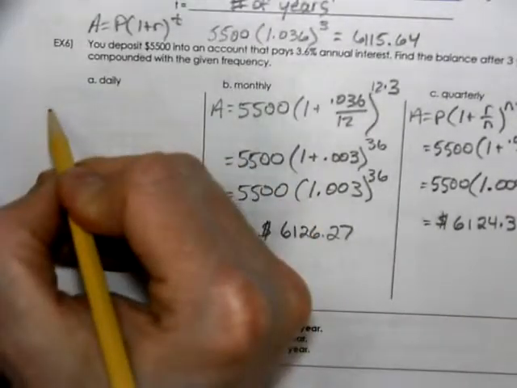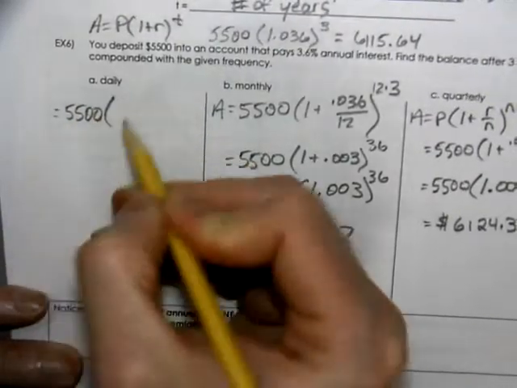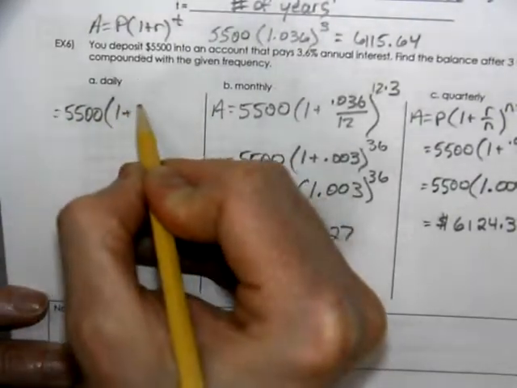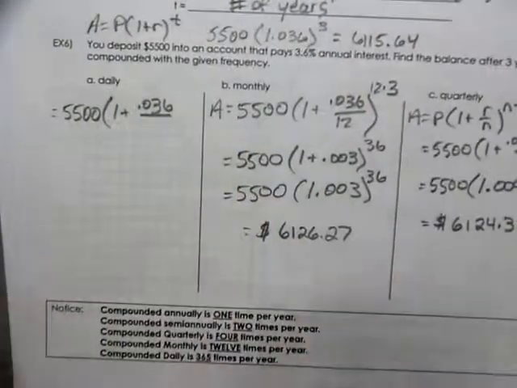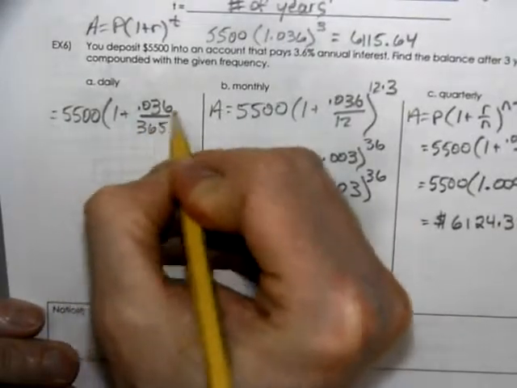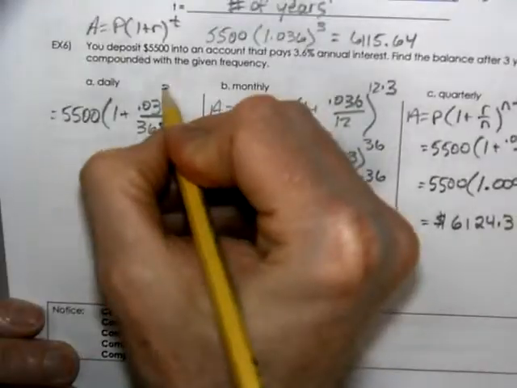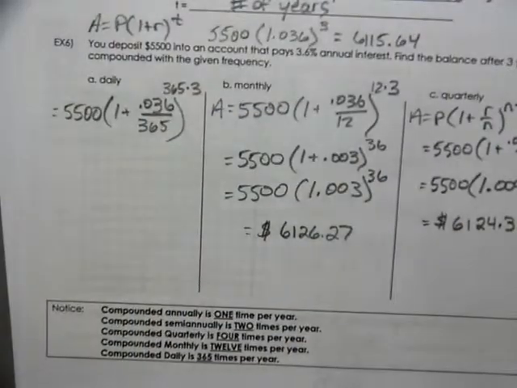Daily. 5,500 1 plus 0.036, because that's our interest rate. How many days are there in a year? 365. So we're going to say 365 times 3 years.